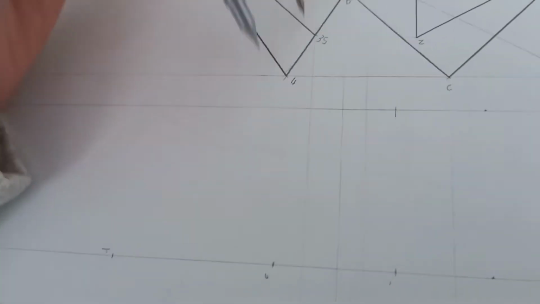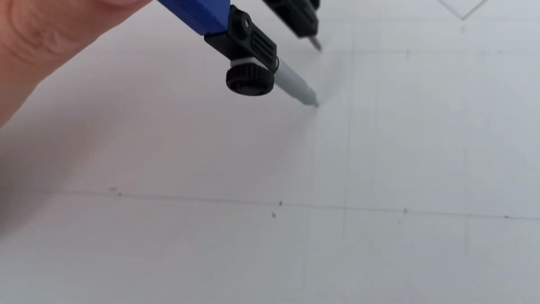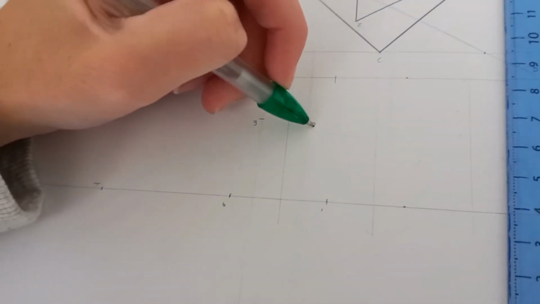Okay, just like that. Now we are going to take this measurement that we've got from that line and put it down where we had 3 and 5 and 2 and 6. Okay, so this would be point 3, and this would be point 2.